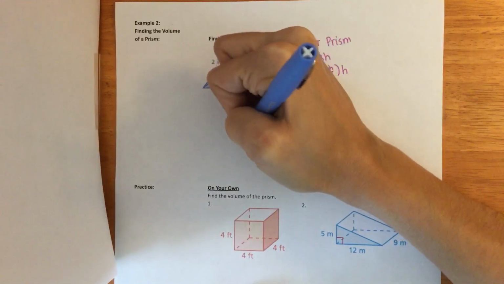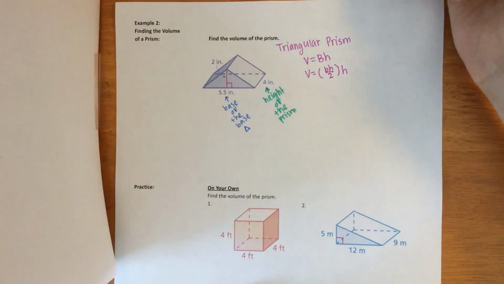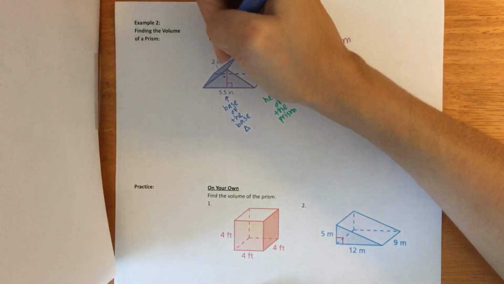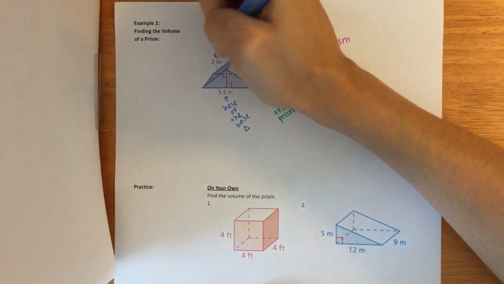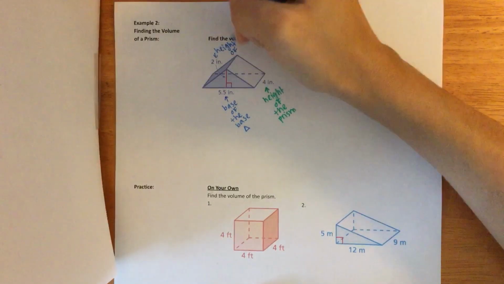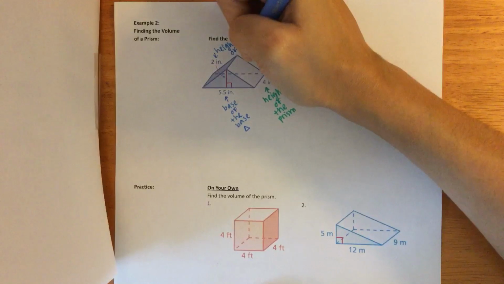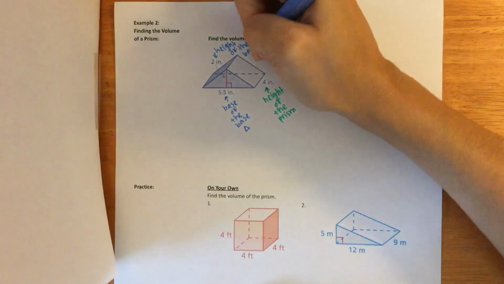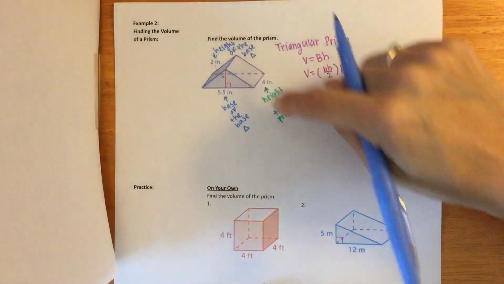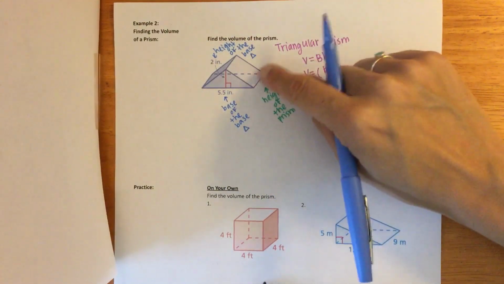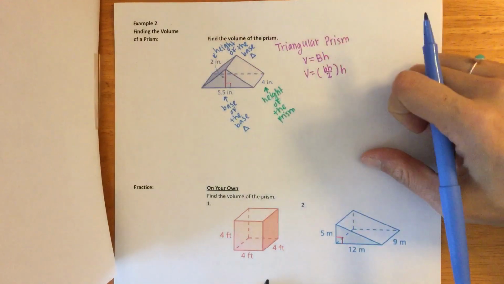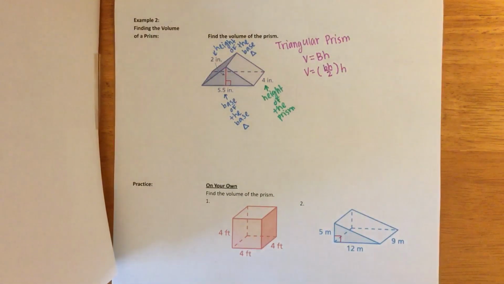Okay, I'm going to put a little triangle symbol. Okay, this, I'm going to use the same color. This is the height of our base. Okay, height of the base, which again is our triangle. Okay, so these are two different heights. This is the height of the prism itself. This is the height of the base. Okay, so I've got to put that in the formula.